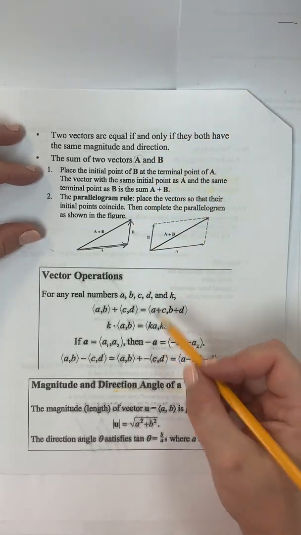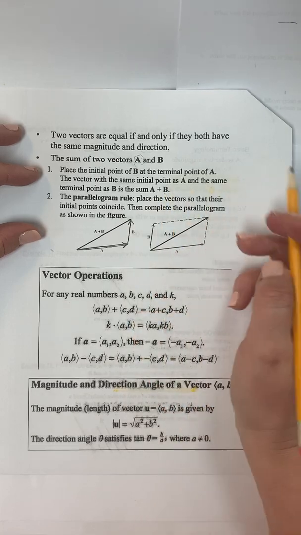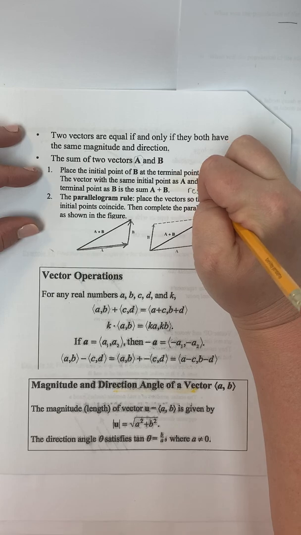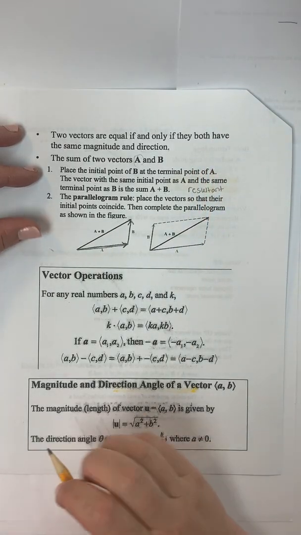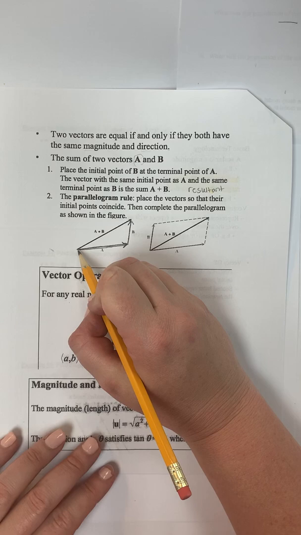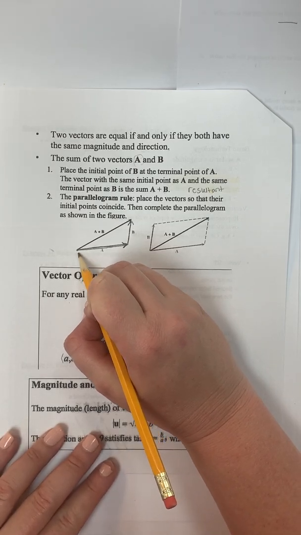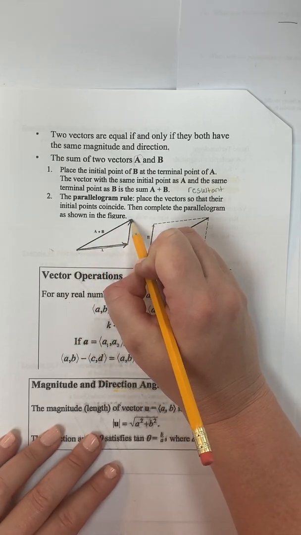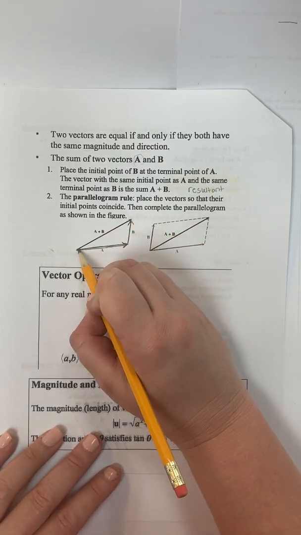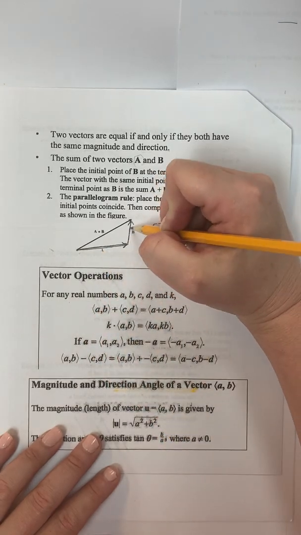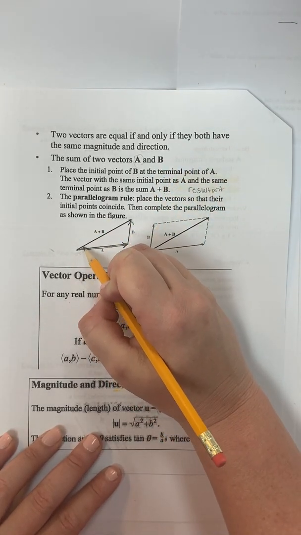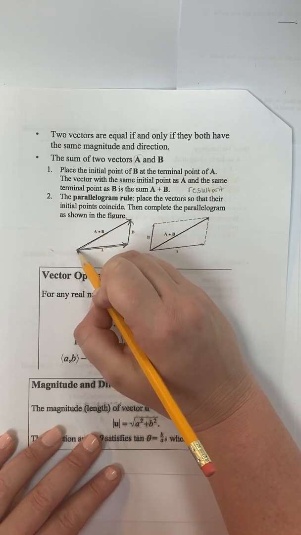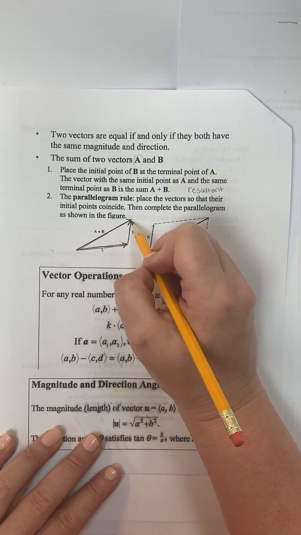Then the sum of A and B is also called the resultant. And to find the resultant, we can do two different things. We can start at the initial point of A, where the whole thing started, and go to the terminal point of B, where the whole thing ended. So we took A, we added B to it. Our answer, or the resultant, is this one, A plus B. It started at the beginning of A and went to the end of B.